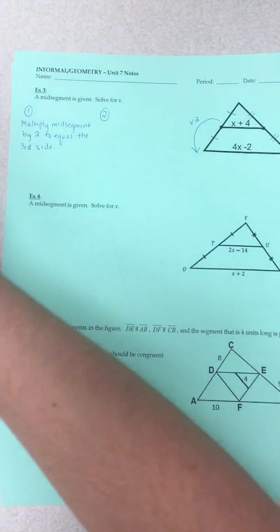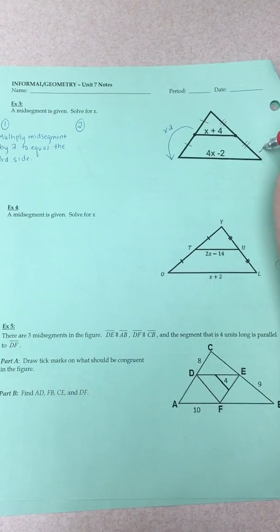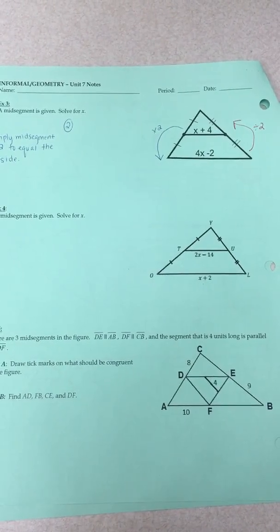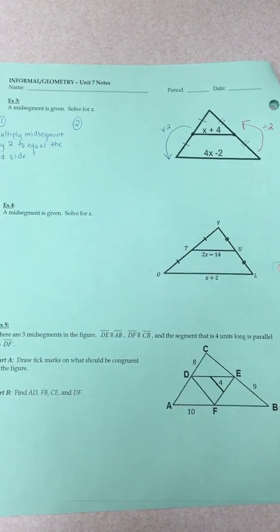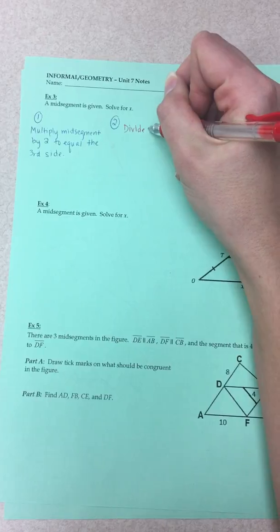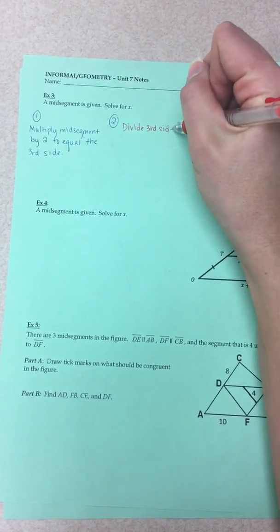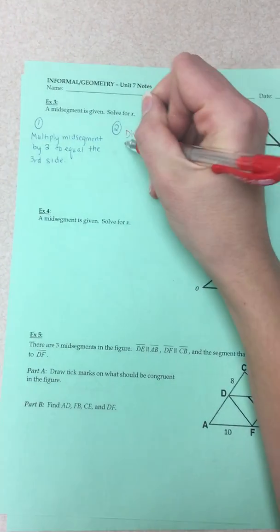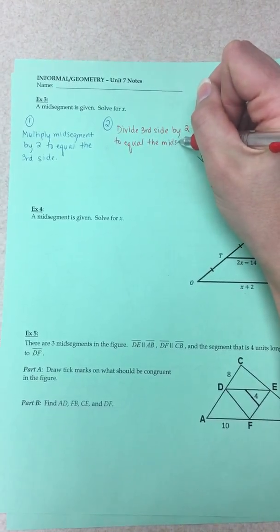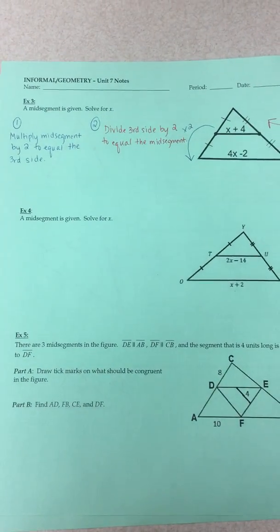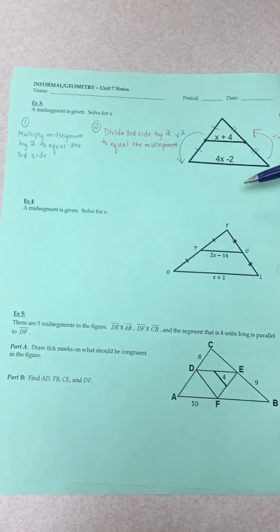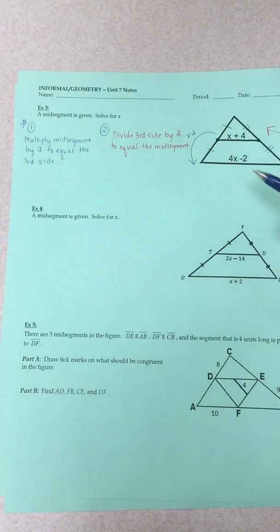Now, there's another way I could solve this. I'll do this in red. What if I wanted to work backwards? I could take my third side, I could divide it by 2 to get that midsegment. So it really just depends on what you want to do. So I'll write that down as my second option. Divide the third side by 2 to equal the midsegment. Now, looking at both of these scenarios, I think most people would like to multiply by 2. Personally, that's the one I prefer, but you can also divide by 2.